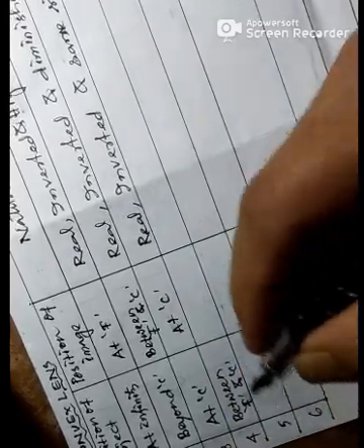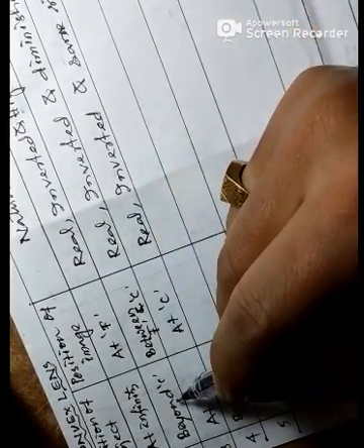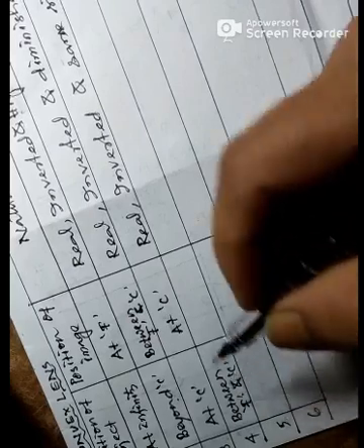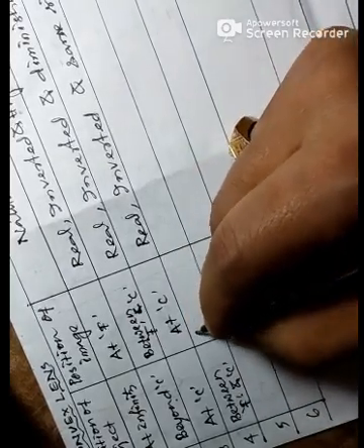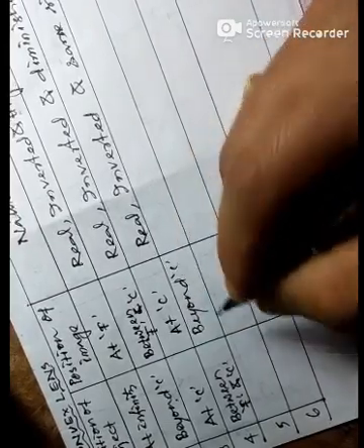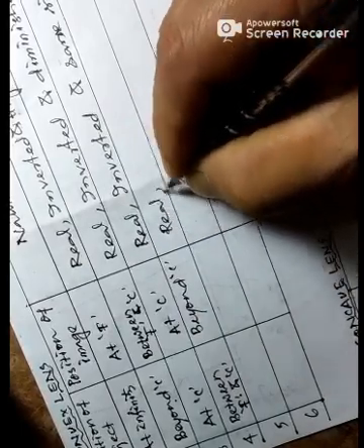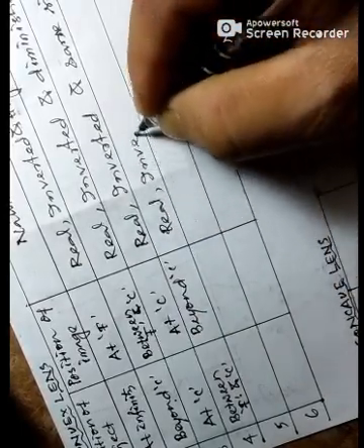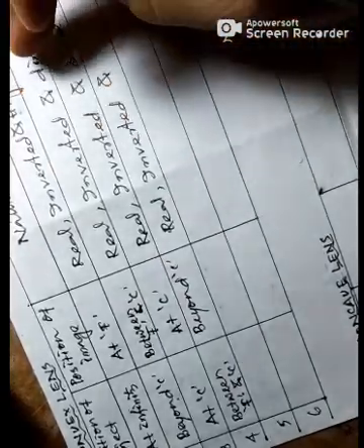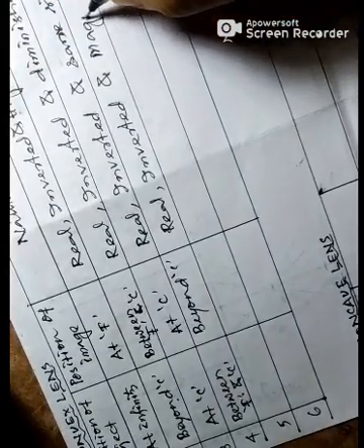Here the image was between F and C when the object was beyond C. So when the object is between F and C, the image will form beyond C. And the nature will be real, inverted, and, opposite to diminished, it will be magnified.